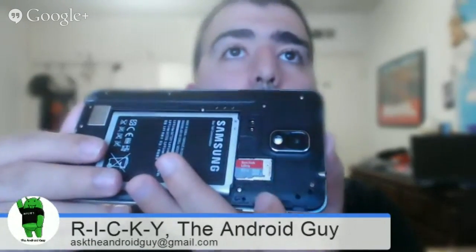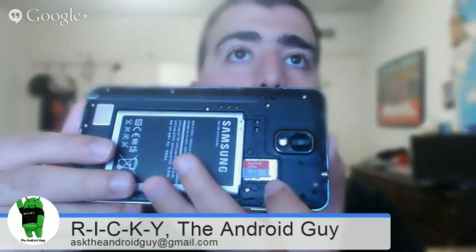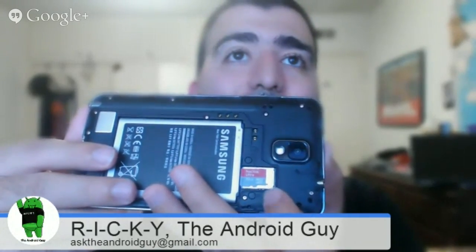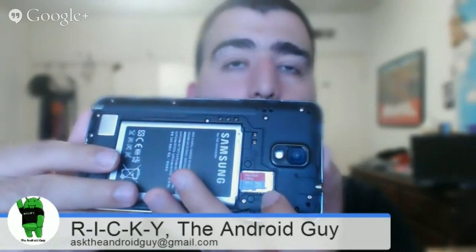So you can see my high-speed SD card right here. This is an Ultra, a Class 10 SD card from SanDisk. And I trust SanDisk more than any other company. You can feel free to choose whichever company you want, but I definitely trust SanDisk more than any other company.